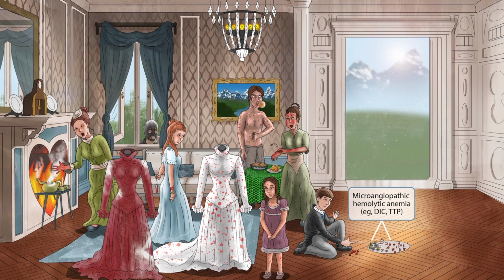And you can detect those on a blood film microscopy. Classic examples of microangiopathic hemolytic anemia include thrombotic thrombocytopenic purpura, or TTP, and disseminated intravascular coagulation, or DIC. Both of these conditions should be on your differential diagnosis for a rash.